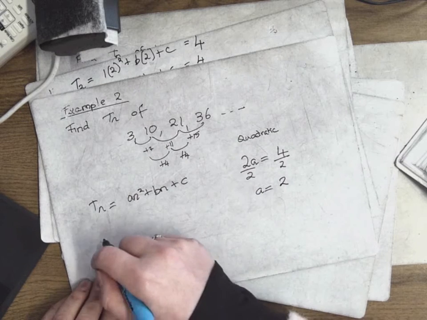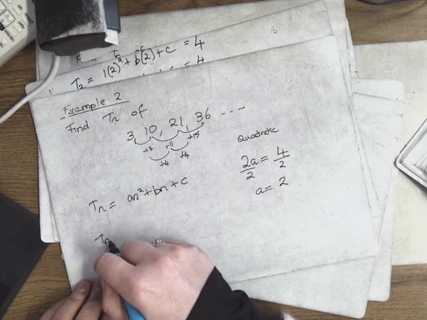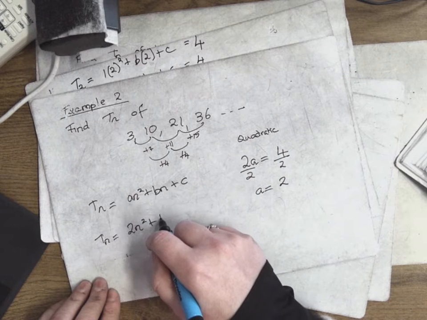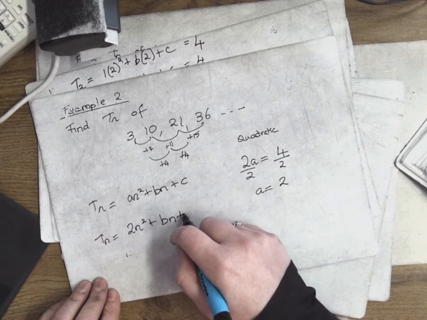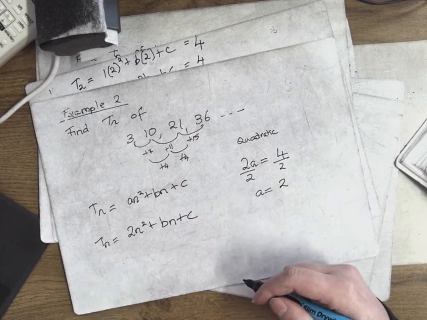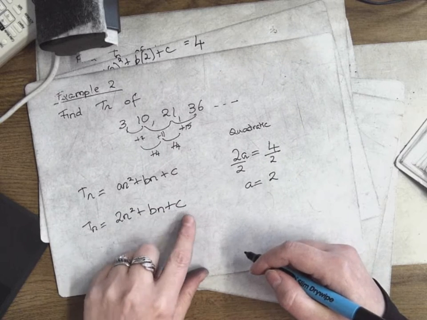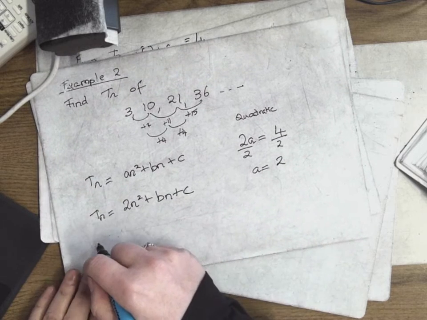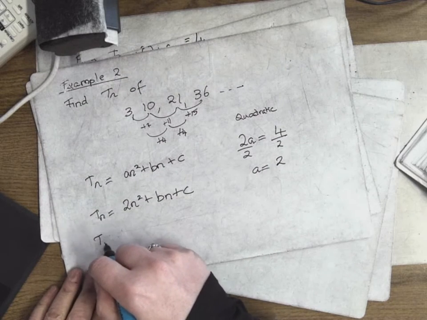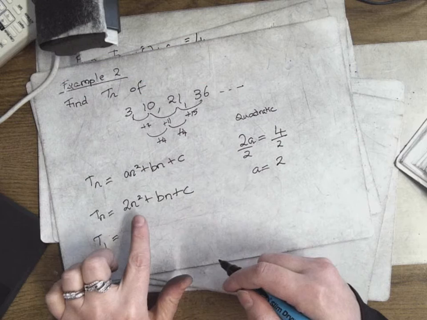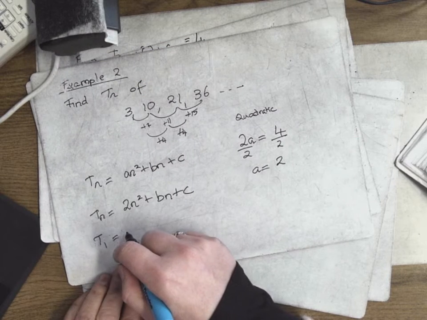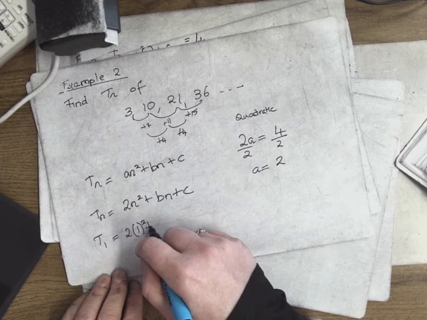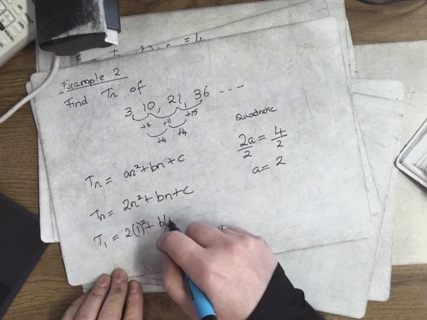Okay? So you've made a good start because you've just figured out that a is 2. So 2n squared plus bn plus c. Okay, in order to finish the sum, you need to figure out what b is and you need to figure out what c is. Okay, so to do that, you take term number 1. So term number 1 means everywhere I see an n, put in a 1, because it's term number 1.